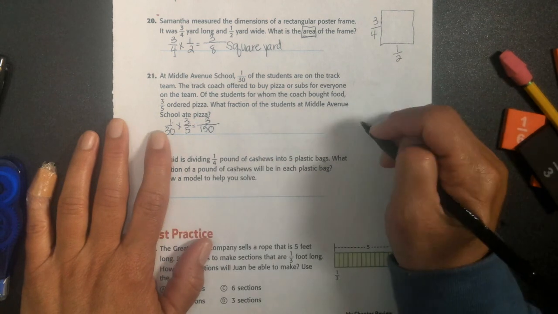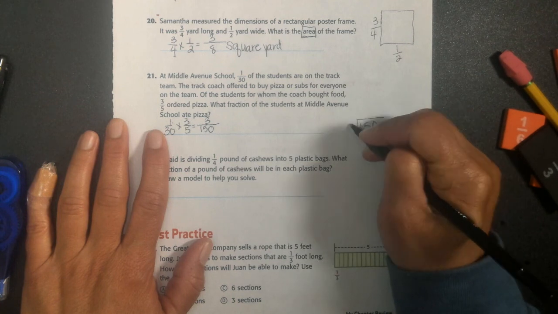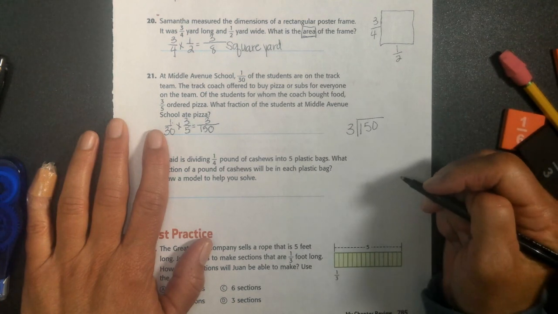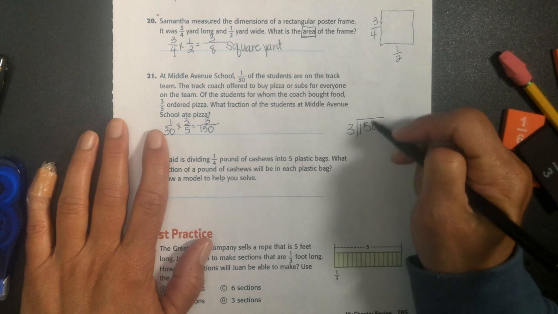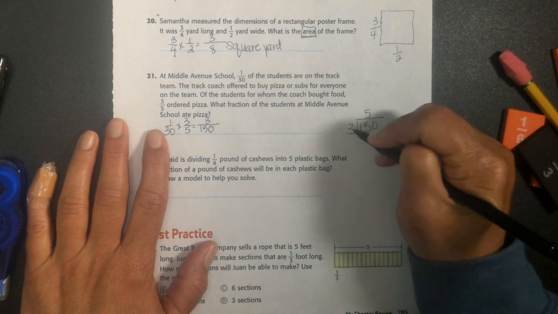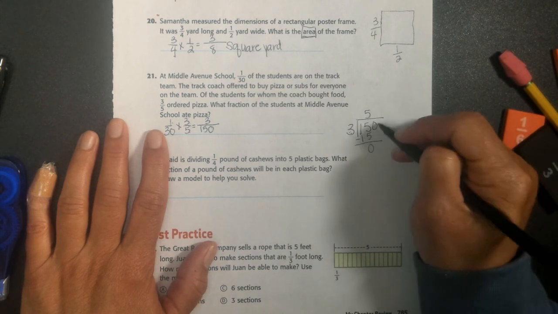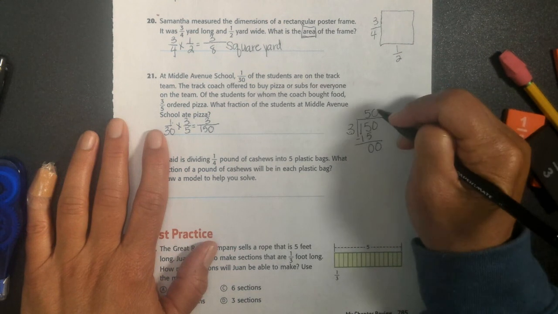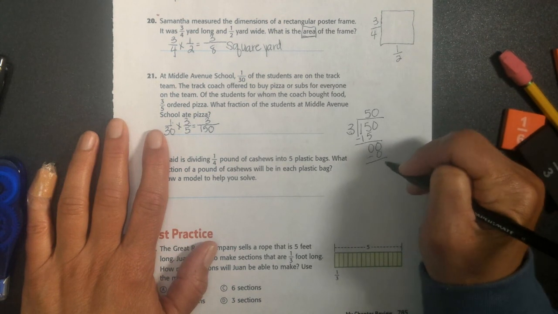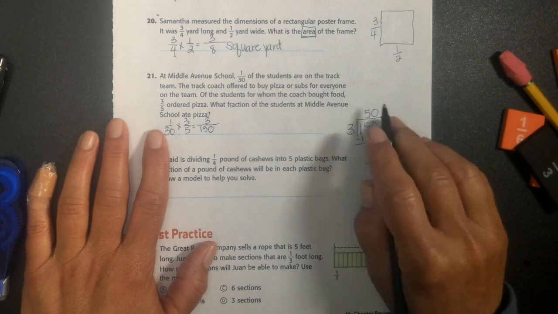So we could do our math over here. 150 divided by 3. 3 can go into 1? Nope. 3 can go into 15? Yes. 5 times 3 is 15. Subtract, I get a 0. I bring down my other 0. Something times 3 is 0. 0 times 3 is 0. Subtract, no remainders. I'm done. My answer is going to be 50.